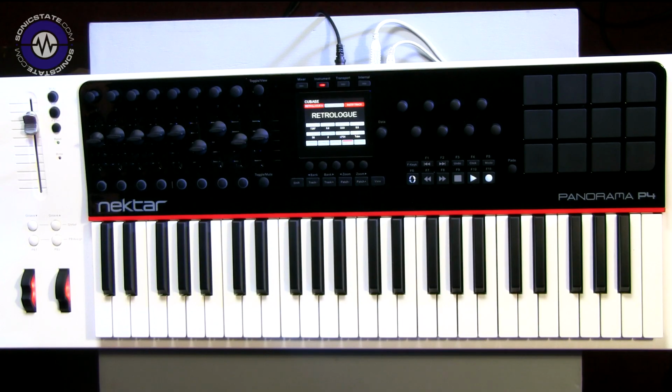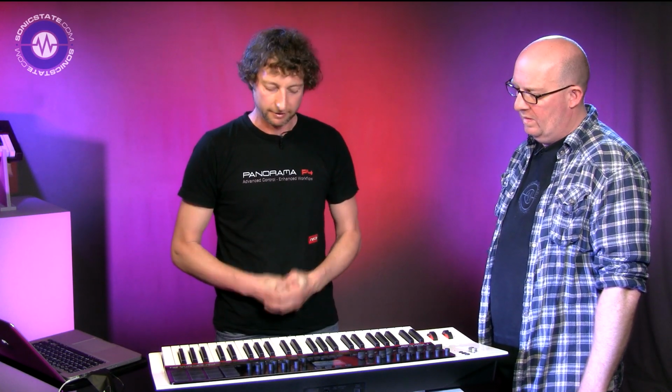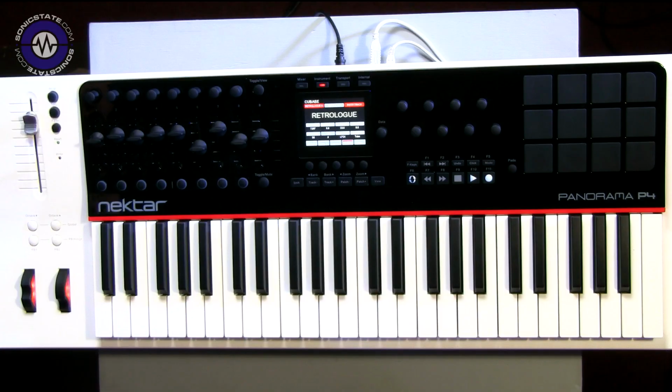So that's actually quite a big deal from my point of view, to be able to just browse patches through button presses. Oh, it really is, yeah. They're 2 really important buttons on any MIDI controller, and like you say, it's not the easiest thing to bring out in integration anyway, but here they are on the Panorama, and it just speeds up workflow no end.